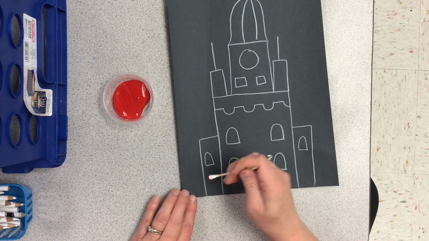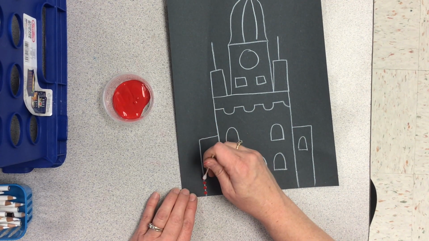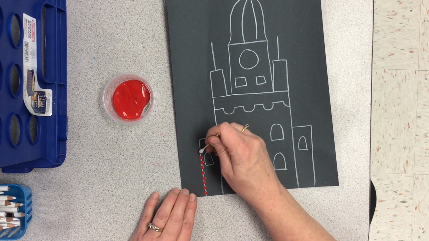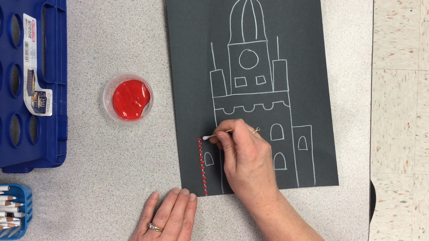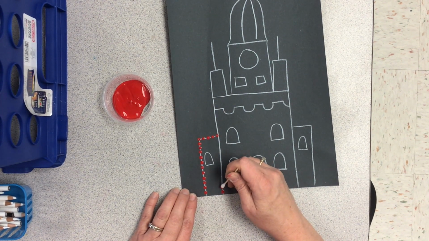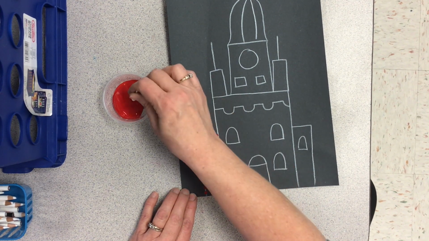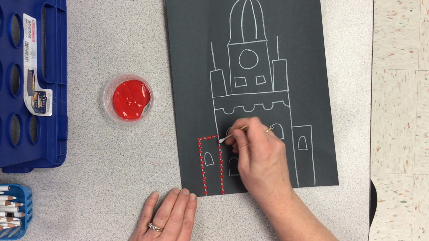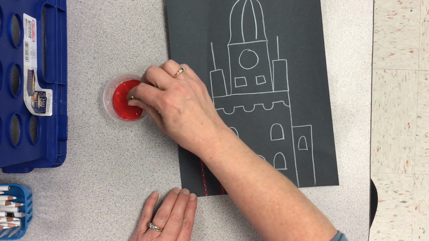Now, just a little bit of paint, and you want to think of doing straight, even rows that are evenly spaced. If you think about how it would look on a building, they're evenly spaced and they're usually pretty straight. So I'm just going along now. You don't want your lights touching, but you also want them fairly close together. The closer together you can get them in that evenly spaced neat row, the better the effect will be. We want to see the lights on this and not necessarily that white line that you just drew.